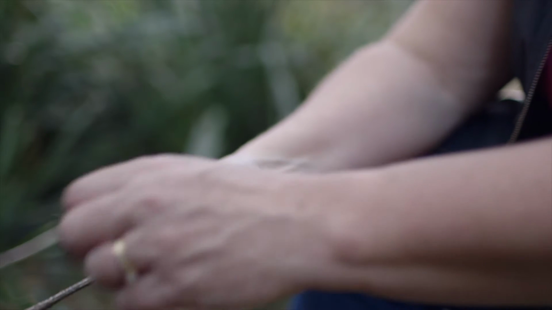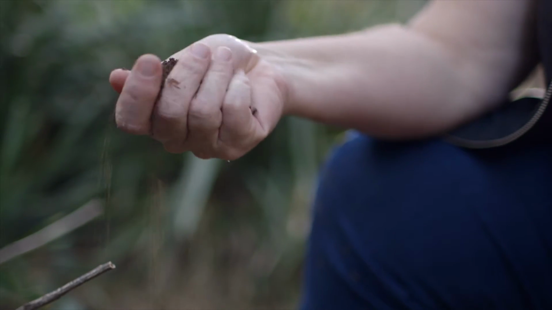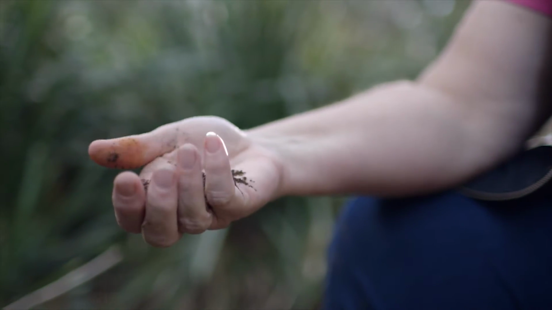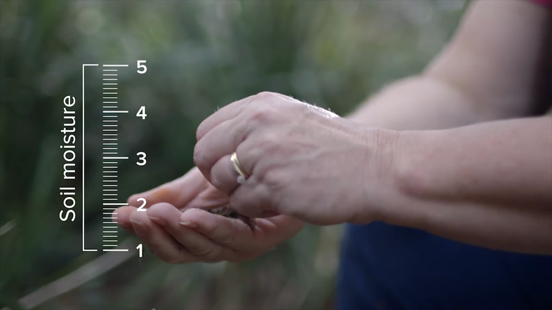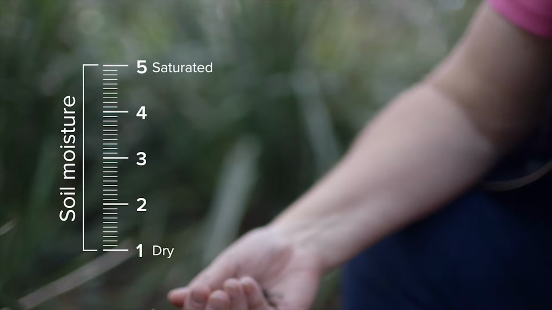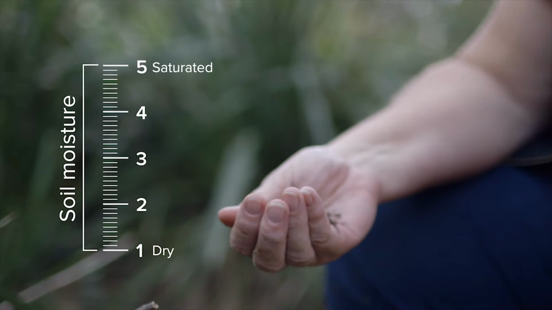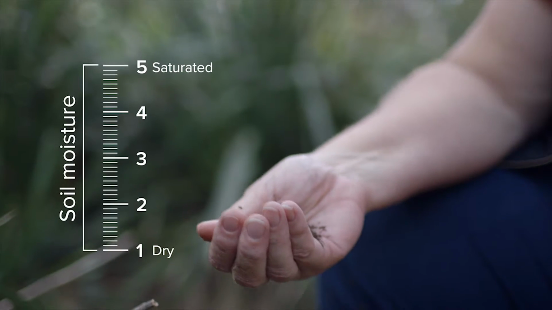Soil moisture and soil texture are more subjective tests, and this is called qualitative testing. To test for soil moisture, take a soil sample and rub it through your fingers. On a scale of 1 to 5, give the moisture content a number where 1 is dry and 5 is saturated. This will be compared with other sites along the transect. This sample is about 2.